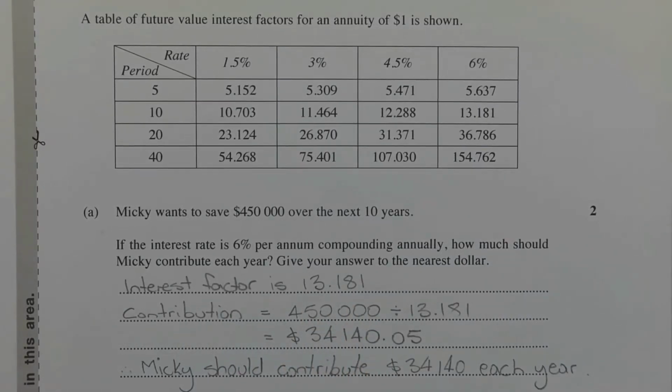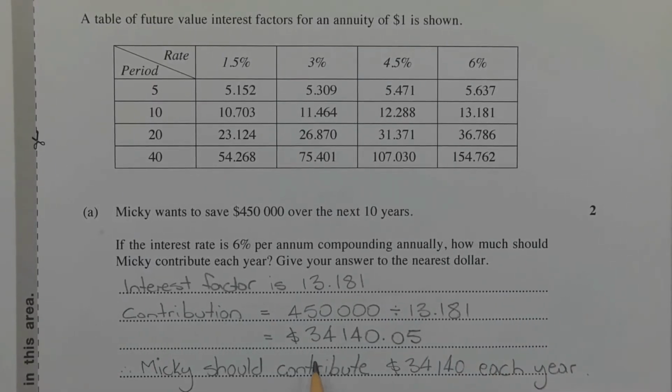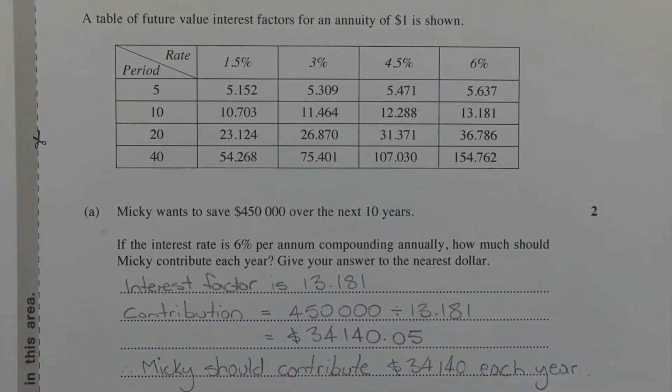Now to find the value of the yearly contribution, we take the future value, so this is what Mickey wants at the end of 10 years, and we divide it by the interest factor that we found previously. So we're dividing that by 13.181, and that gives us $34,140.05. Now, the question is asking us to give our answer correct to the nearest dollar. So rounding this value here to the nearest dollar, Mickey should contribute $34,140 each year.